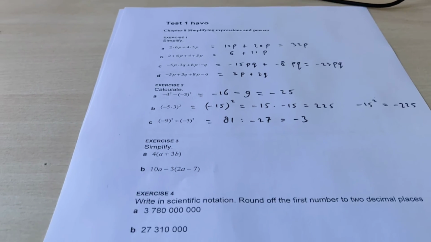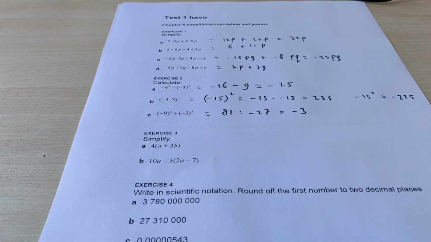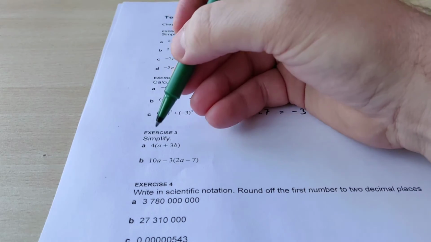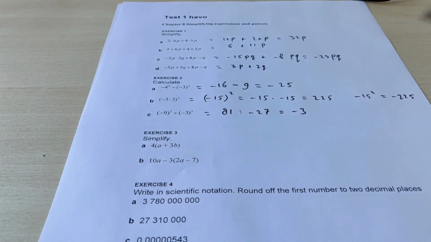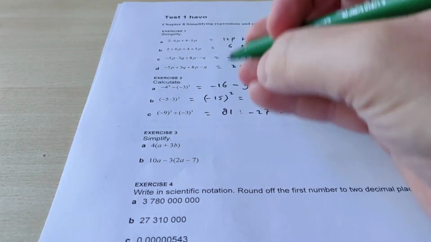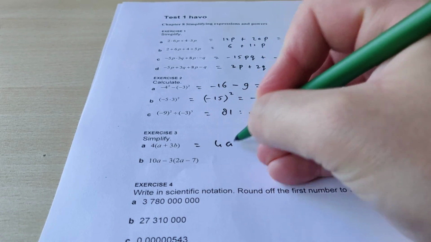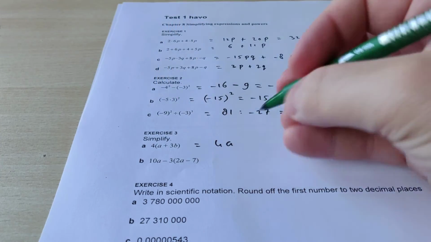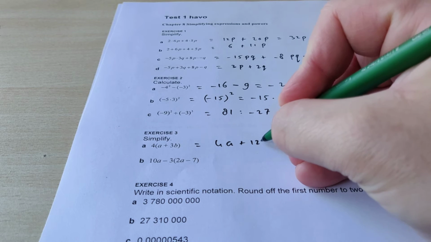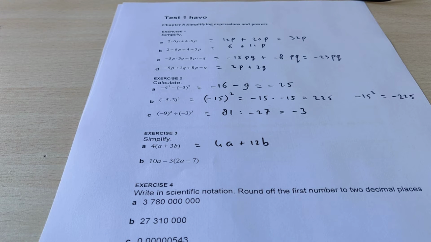Moving on to exercise 3. Here we have brackets that we need to work out. 4 times a plus 3b. So we're going to do 4 times a, that's 4a. And we're going to do 4 times 3b, that's 12b. So this is how that exercise works, and then we're done already.